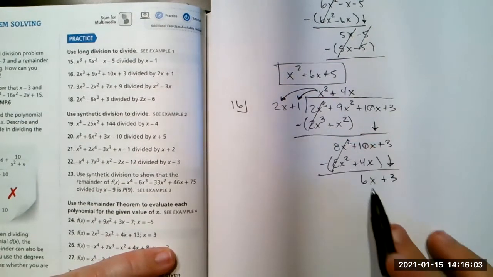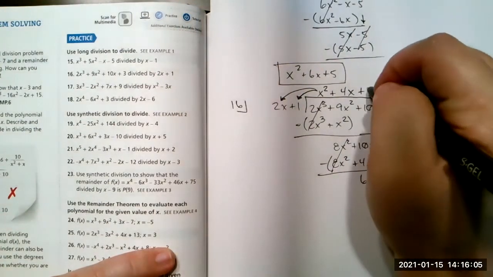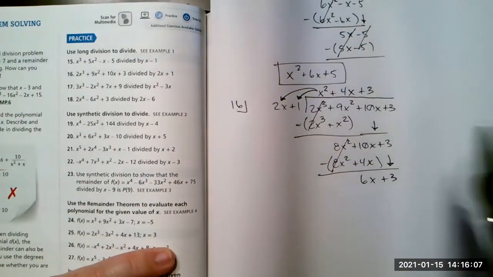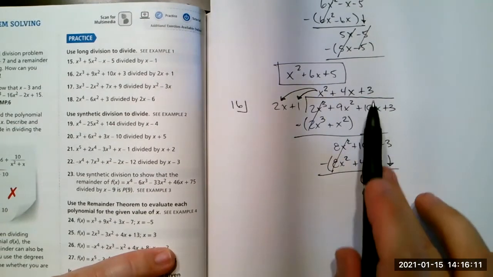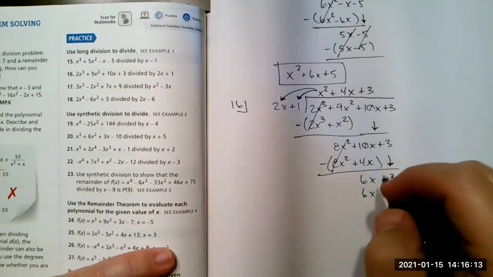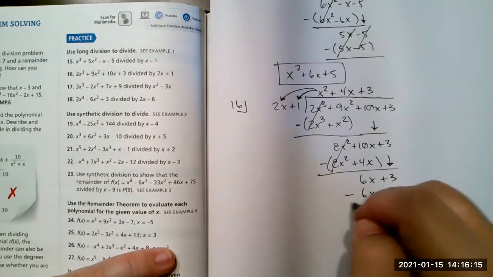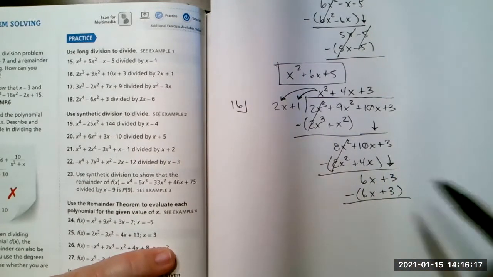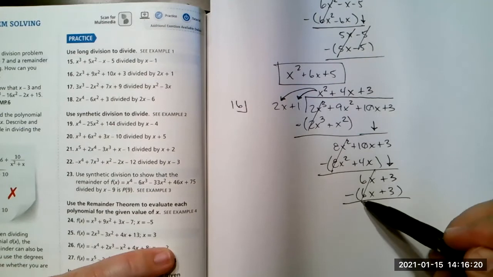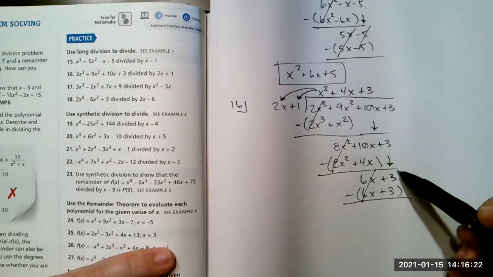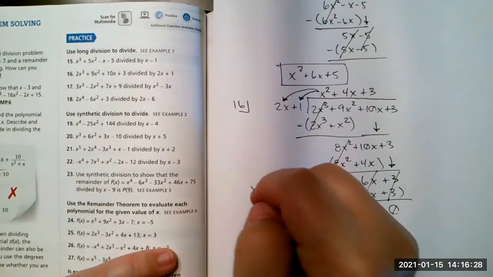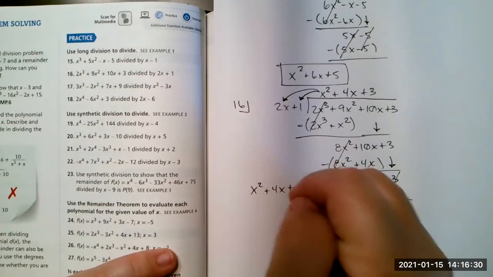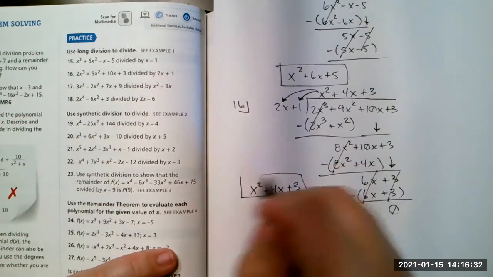And then start back over. What times 2x is 6x? That's going to be a 3. 3 times 2x is 6x. 3 times 1 is 3. And then if I subtract that row, 6x minus 6x is 0. 3 minus 3 is 0. So I get a remainder of 0. So my answer for number 16 is going to be x squared plus 4x plus 3.